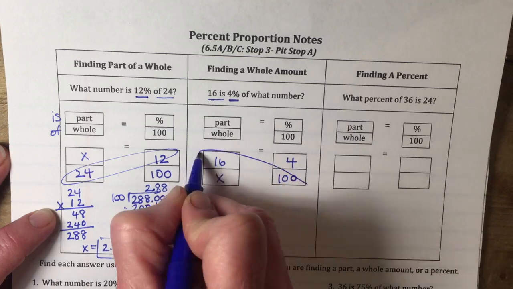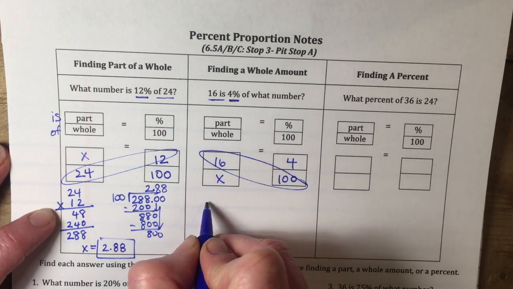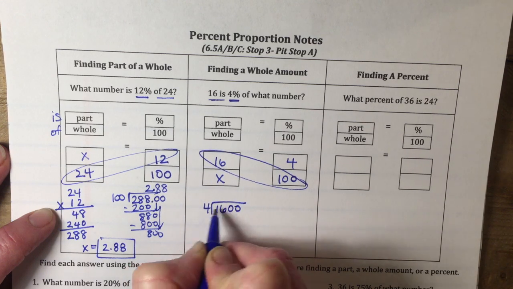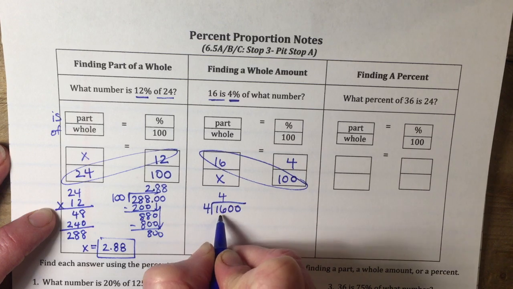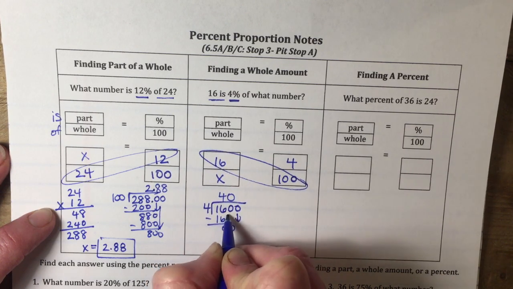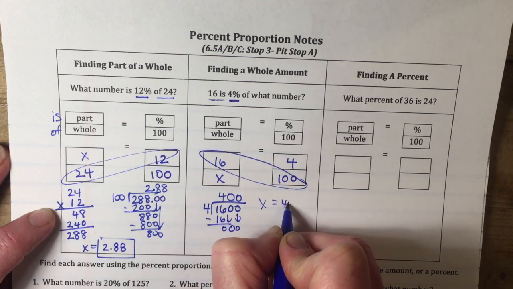All right, then to solve it, you're going to cross multiply. 16 times 100 is 1600, and then I still need to divide by 4. So I can divide 4 into 16 4 times. Bring down my 0, it'll go 0 times. Bring down another 0, it'll go 0 times. So x is equal to 400.